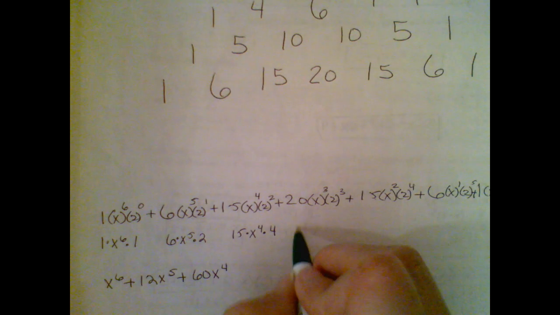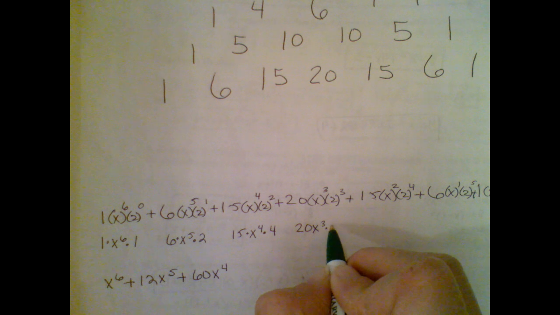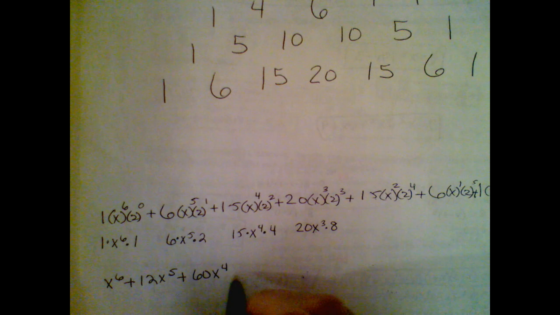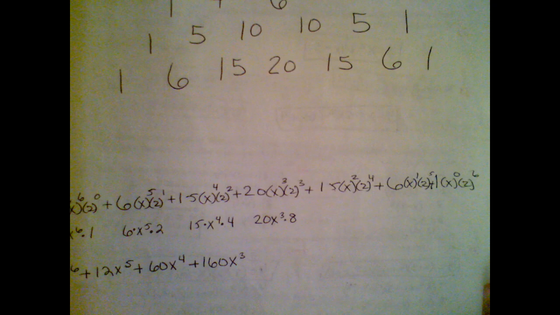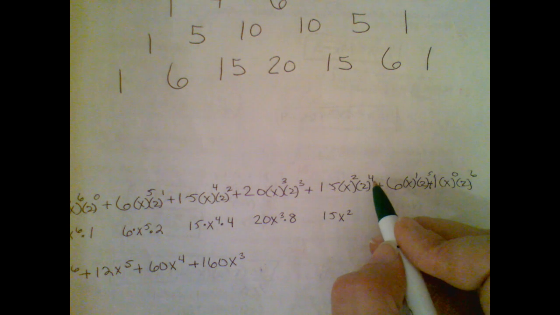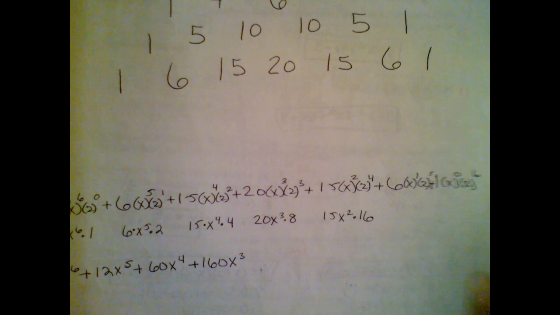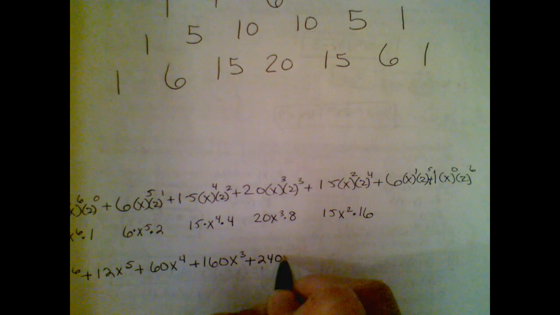Then we go to the next one. We have 20 x to the third, and then times our 8. Then we take 20 times 8, we get 160 x to the third. Then we go to the next one. We have 15 x squared, 2 to the fourth power, we get 16. 15 times 16, let me look real quick, is 240 x squared.